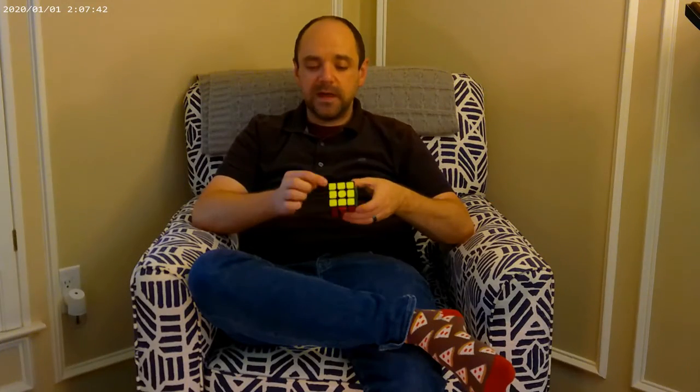Now that we've moved all the yellow pieces to the bottom, we will once again take the yellow face and have it face up. We are now on to the final step of solving the Rubik's Cube. We will attempt to try to find one entire face that is solved. In this case, it will be blue.